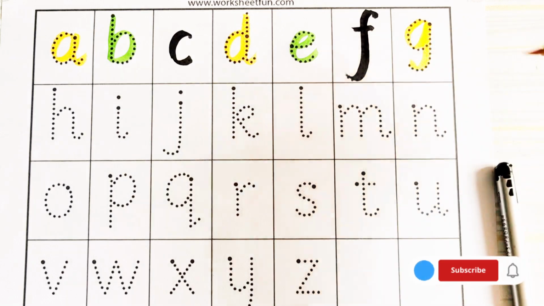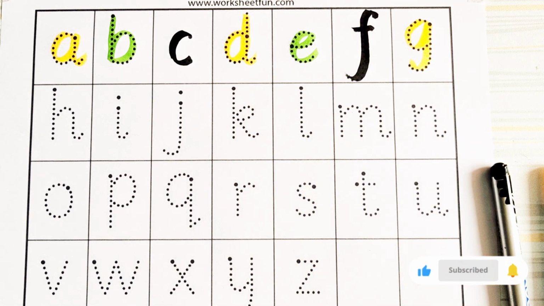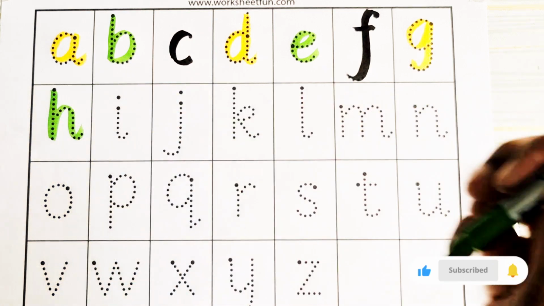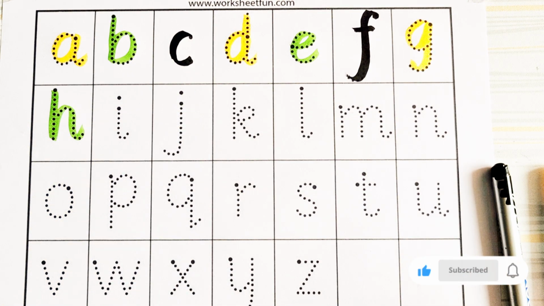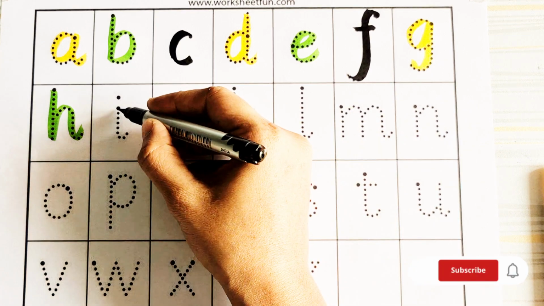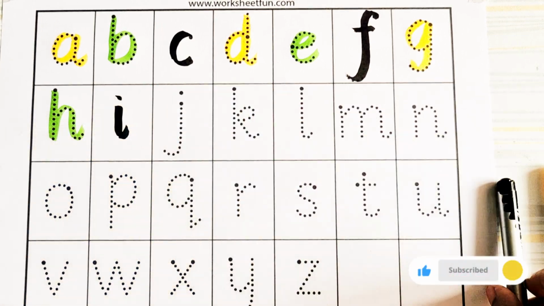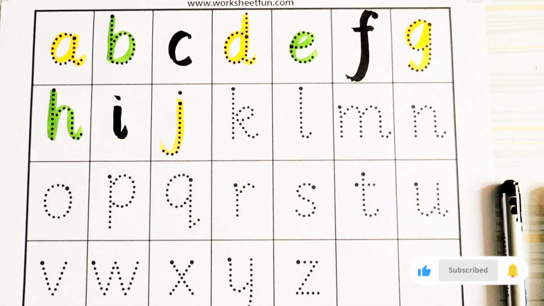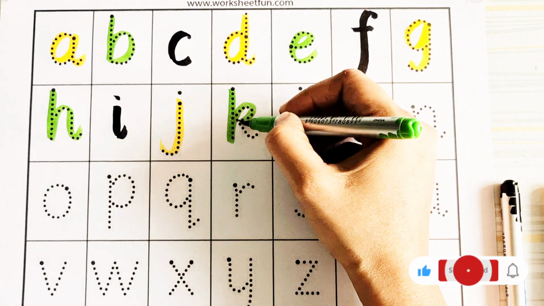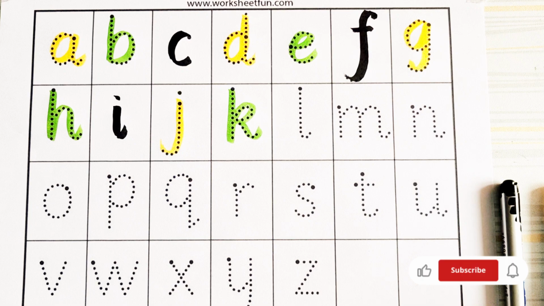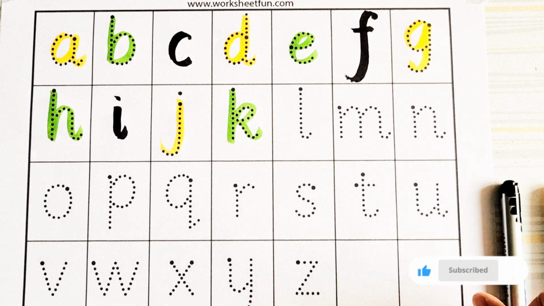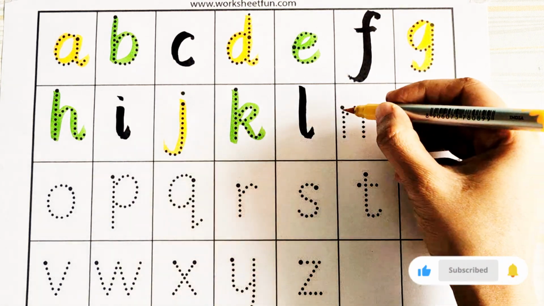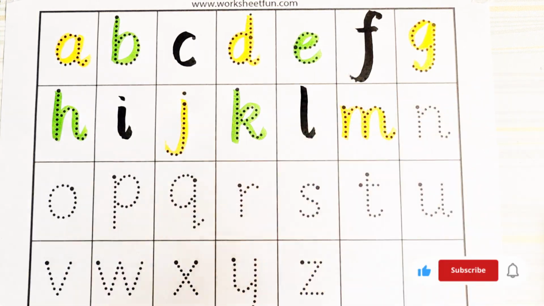G is for goat. H is for horse. I is for igloo. J is for juice. K is for kite. L is for lemon. M is for monkey.